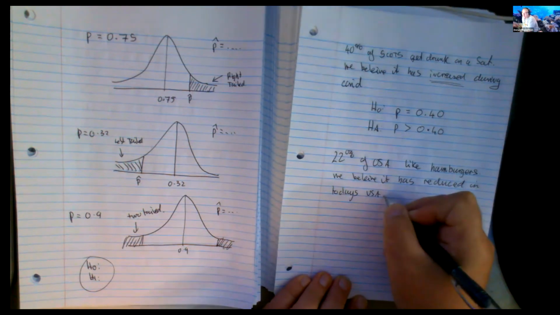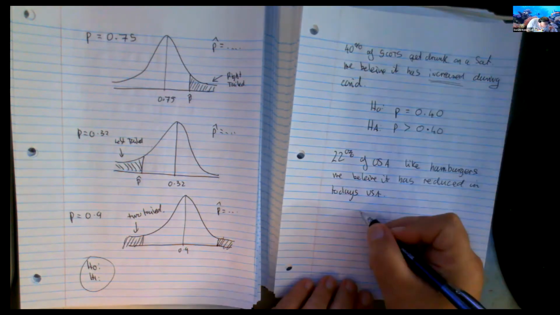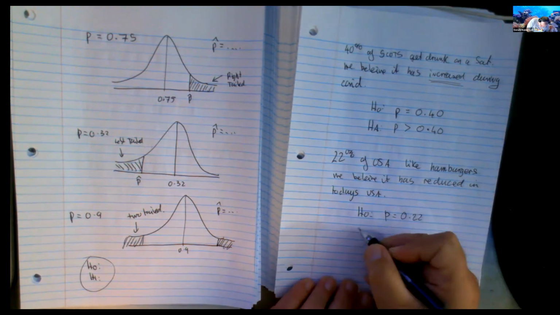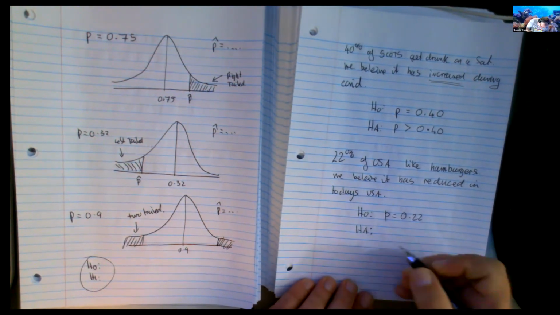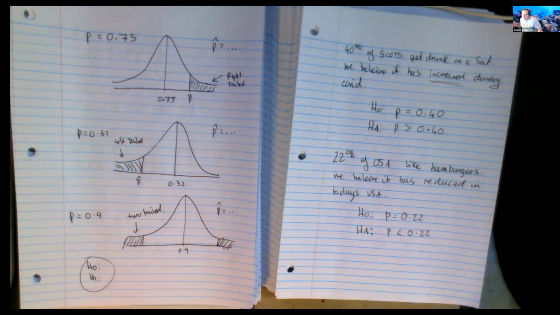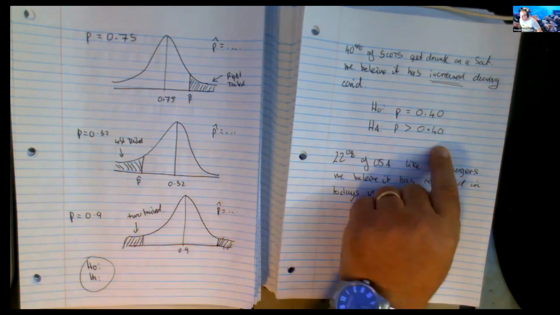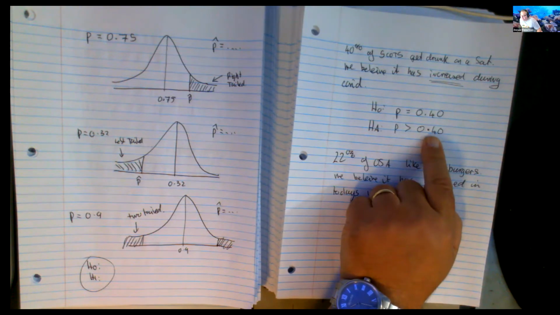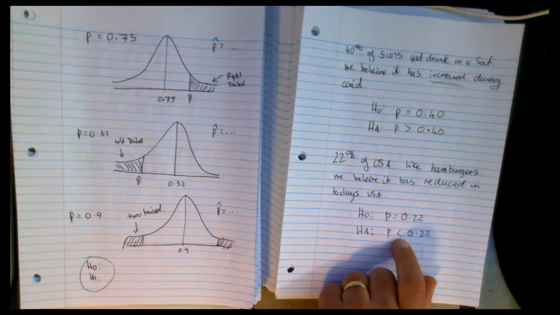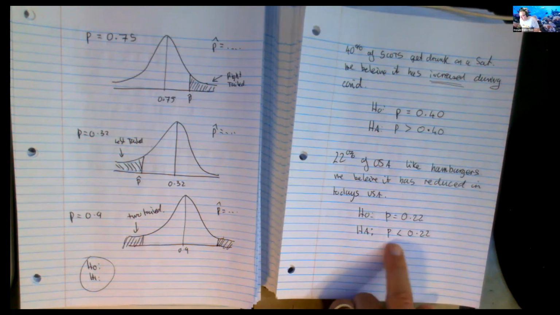We believe that it's been reduced, right? That it's got smaller. Well, the null hypothesis is 0.22, and we believe that it's got smaller. What kind of test is this one? What name would we give to this test? Right tail. Okay, this one. This is correct. That's a right tail. What's this one? Left tail. That's a left tail.